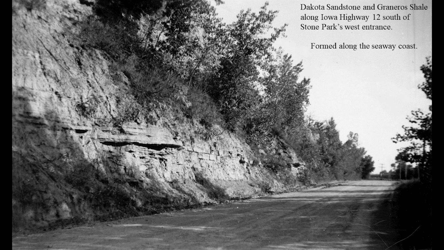So the first thing that I think most of us know about is as you drive along Highway 12 past what today is Stone Park north of Riverside, there are these great outcroppings of sandstone and shale. And these are deposits that were put down when the Western Interior Seaway basically had its shoreline right through this area. And so if you can imagine, there were small rivers coming down, draining into that seaway, forerunners of maybe the Missouri River or the Floyd River, whatever.